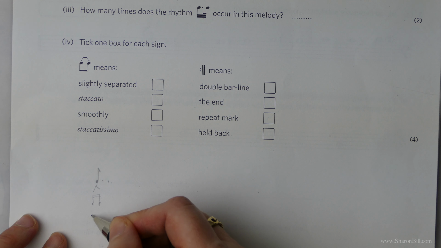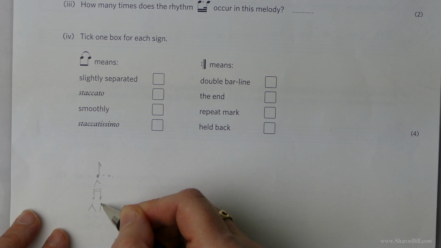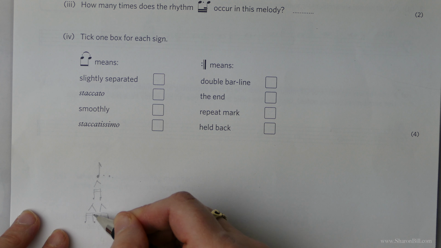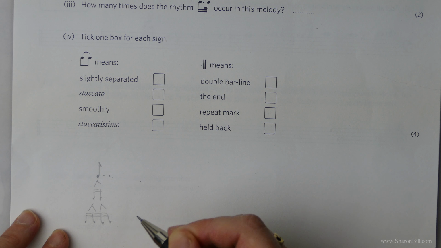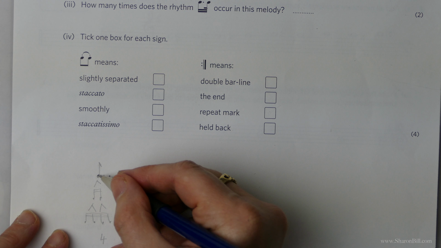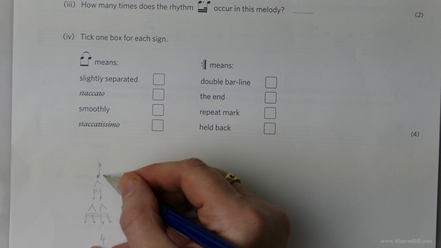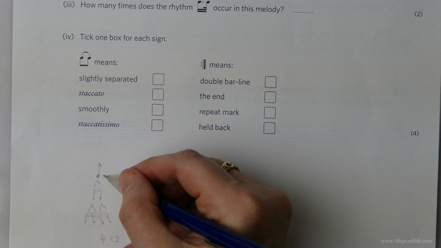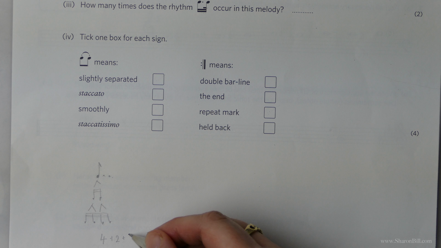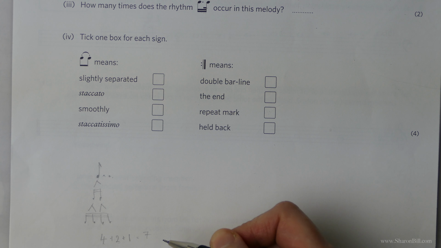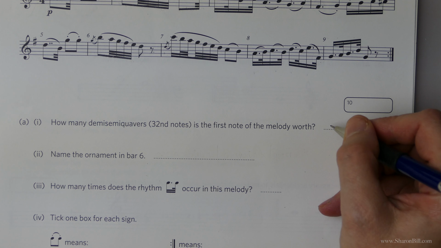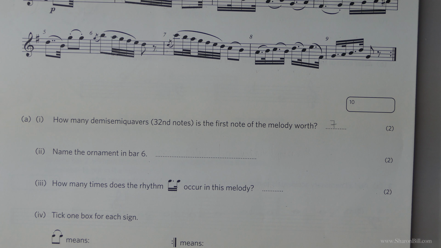And then if we break down again, that gives us 4 demi-semiquavers or 4 32nd notes. So that's 4 in the quaver, and then the dot, the first dot, is half as much again, so plus 2, and then the second dot is half of that half, as it were, so half of 2 is 1. So 4 plus 2 equals 6, plus 1 equals 7. So there's the answer to that. It's worth 7 demi-semis or 32nd notes.